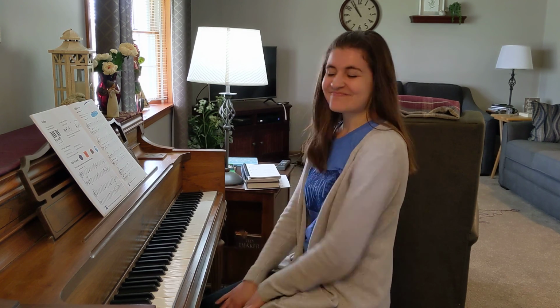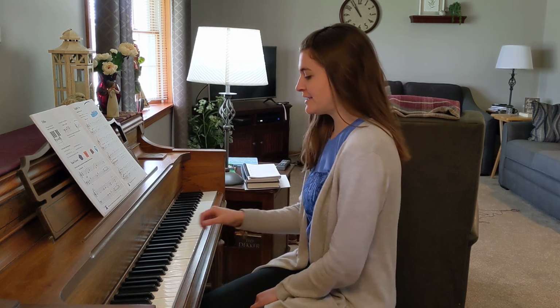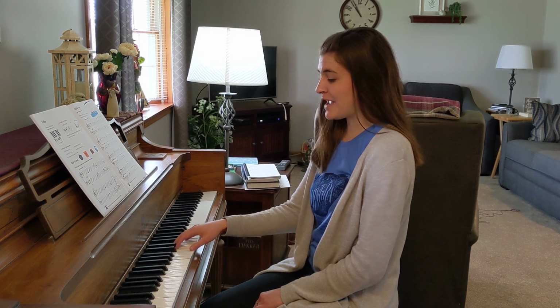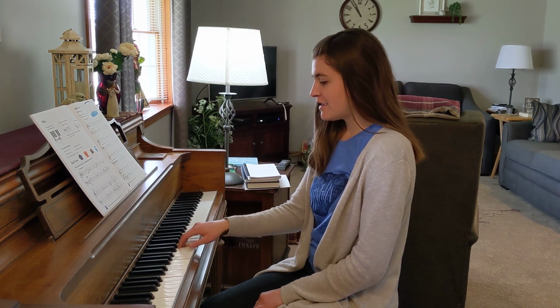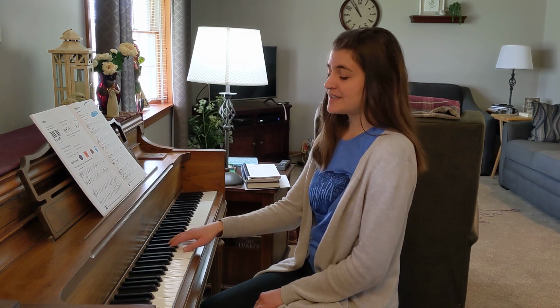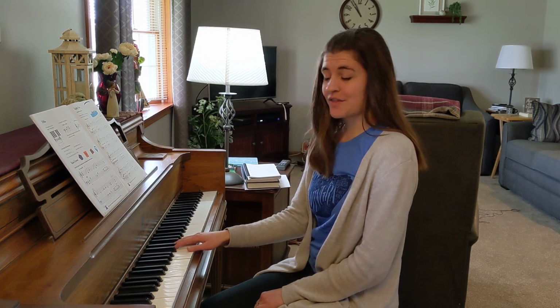So let's get started. Just a reminder, an interval is the distance between two notes, right? If we're talking about a fourth, that means we start counting on the note, and the note that we hit when we get to 4 is a fourth away. For example, let's start on C. C to F is going to be a fourth, because C is number 1, D is 2, E is 3, and F is 4. So C to F is a fourth.